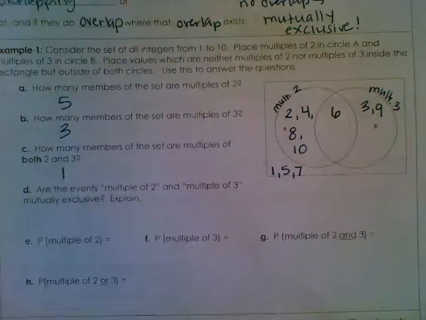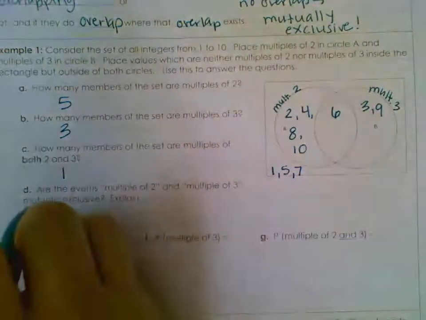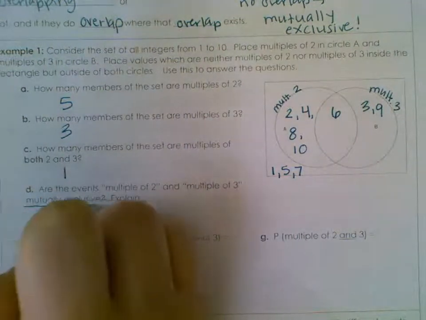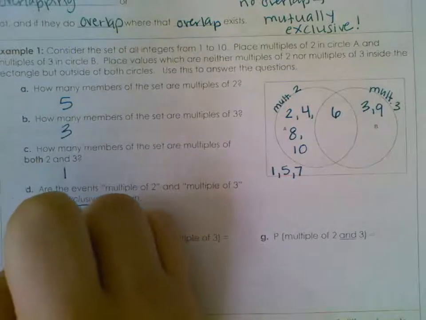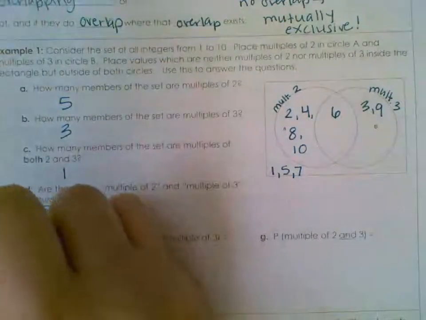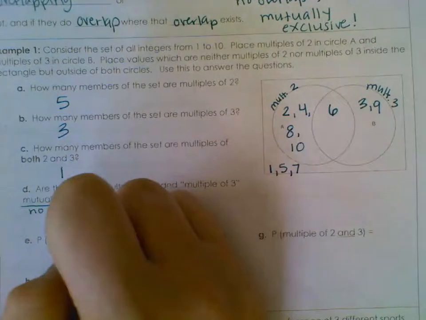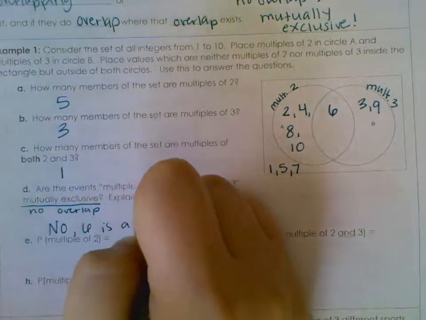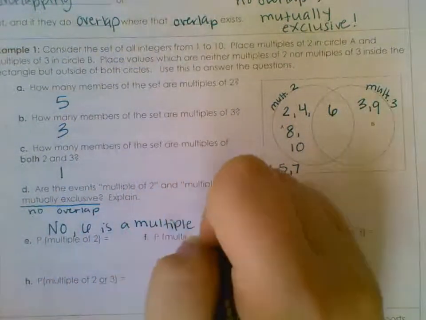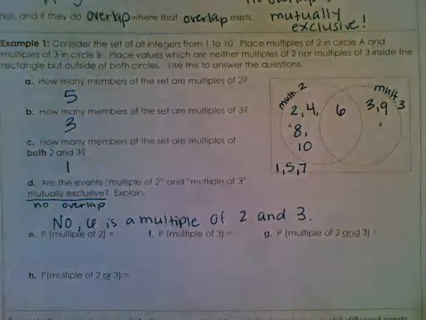So we want to know, are the events multiple of 2 and multiple of 3 mutually exclusive? What does mutually exclusive mean? We're asking, do these have overlap? So mutually exclusive means no overlap. Do these events have no overlap? The answer is no, because they do have overlap. 6 is a multiple of 2 and 3. That would be your explanation.